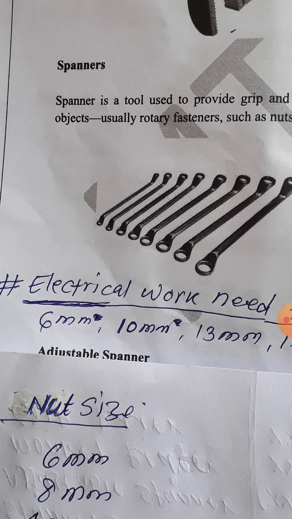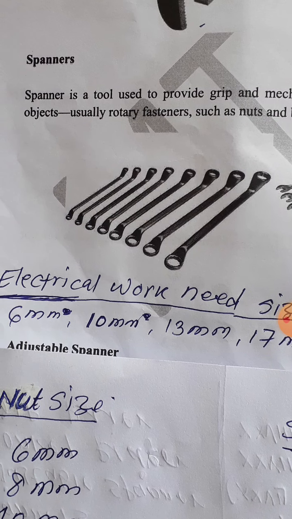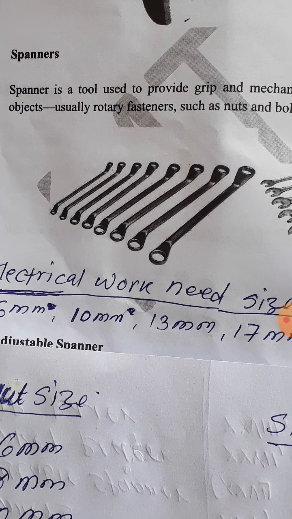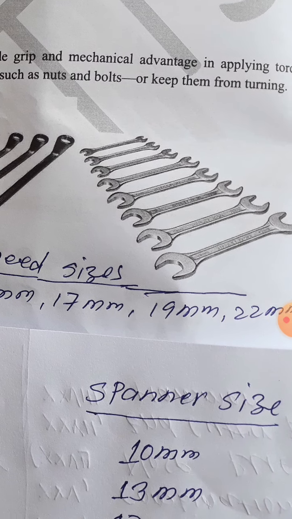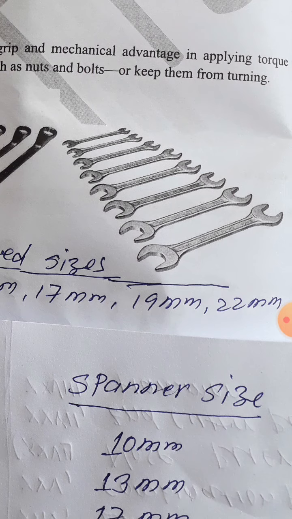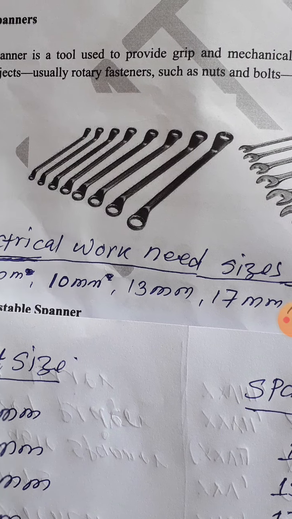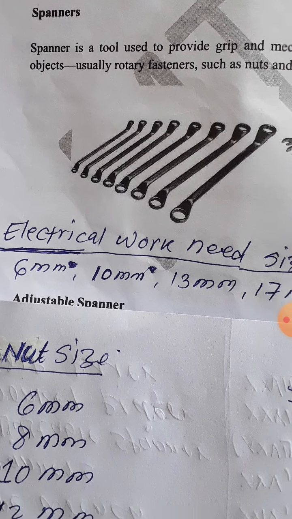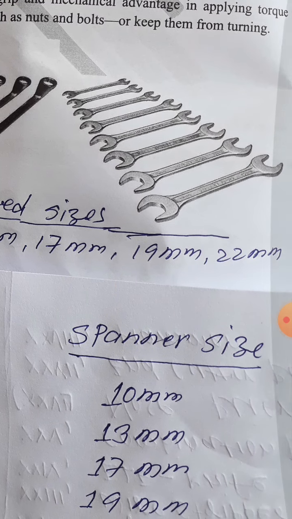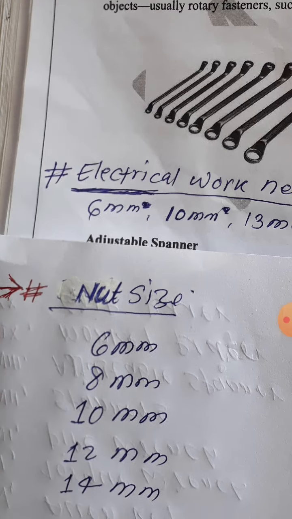Especially in electrical work these sizes are needed: 6 mm, 10 mm, 13 mm, 17 mm, 19 mm, and 22 mm spanners. These are the most used in electrical works.